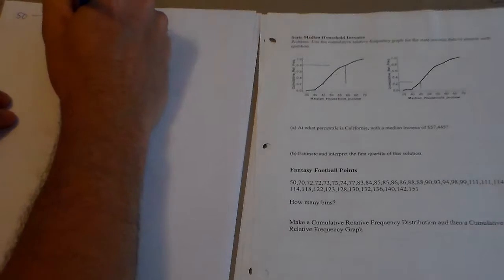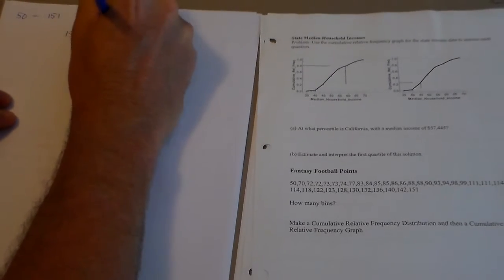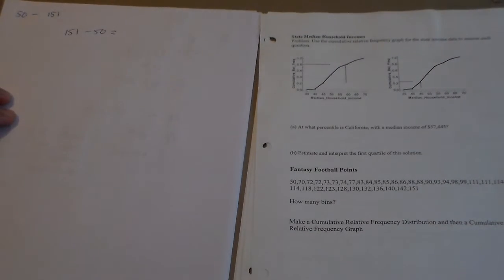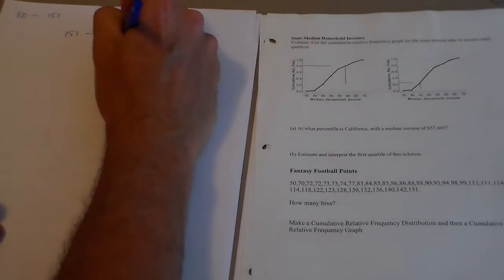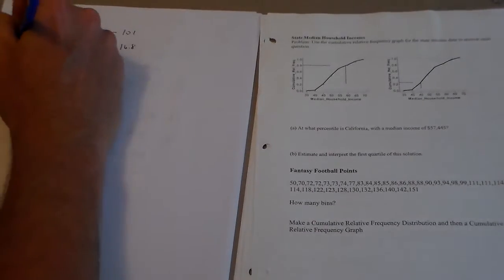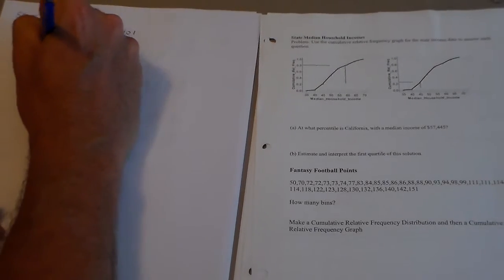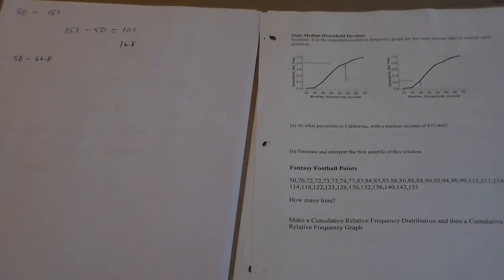If I take 151 minus 50, I get 101. Then if I divide that by 6, let's do that: 101 divided by 6, and I'm going to have 16.8 for my intervals. So I would be doing like 50 to 66.8 or something like that.